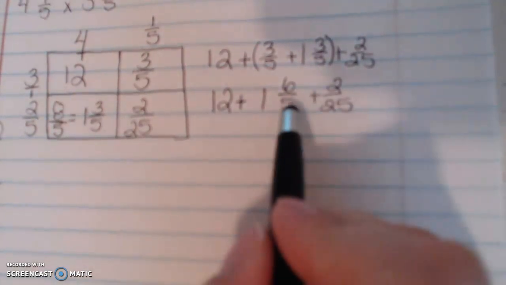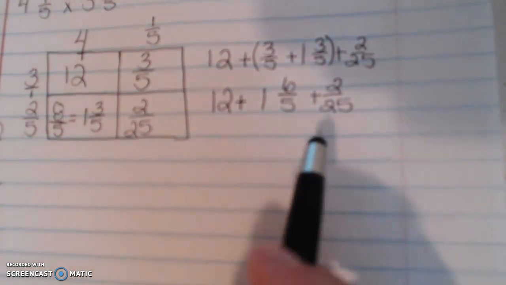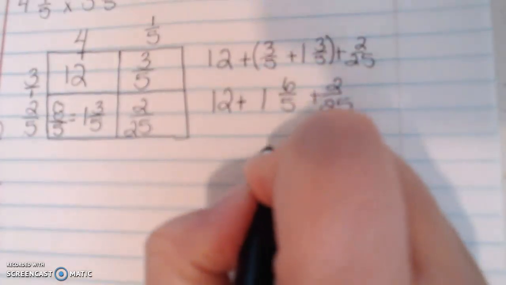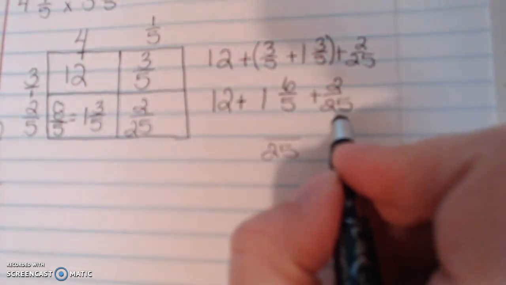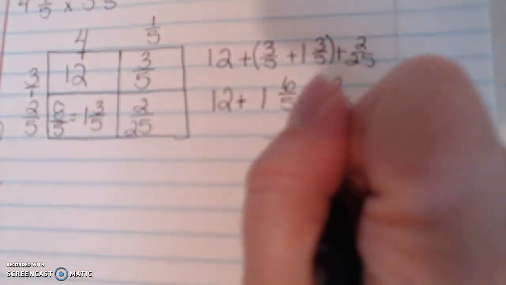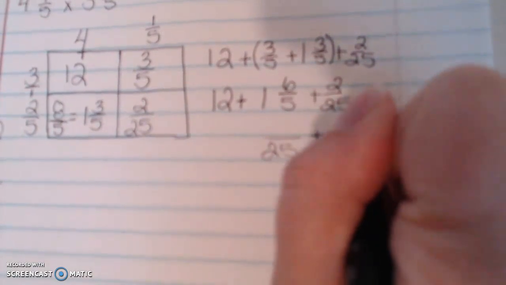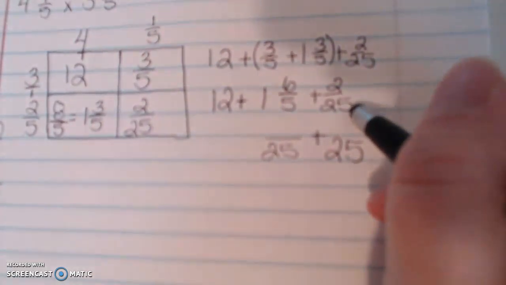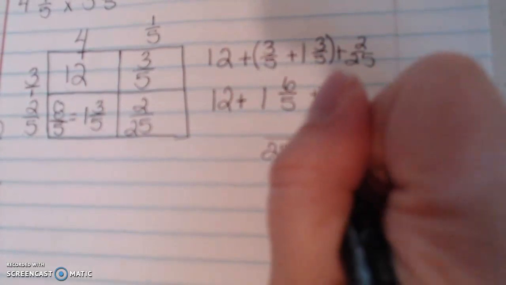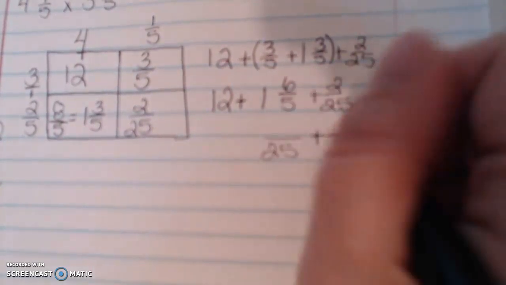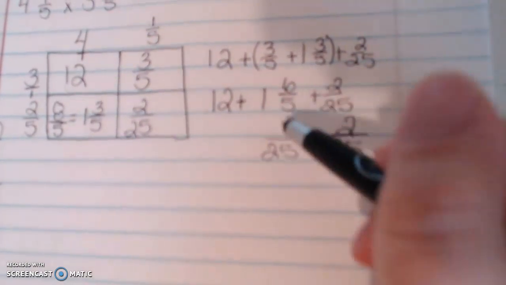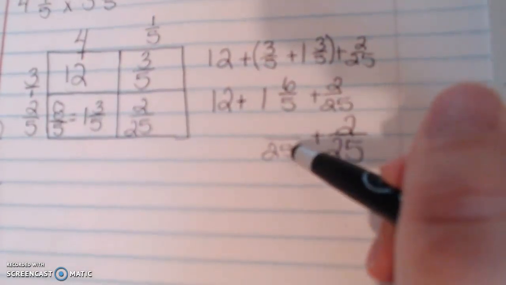So here, if you want to, you can come over here and do the prime factorization. But just to save on time, I'm just going to go ahead and make this denominator 25 because I already know the least common multiple is going to be 25. It's going to be 25. And 25 times 1 is 25. Therefore, what I do to my denominator, I need to do to my numerator. So 2 times 1 is 2. 5 times 5 is 25.